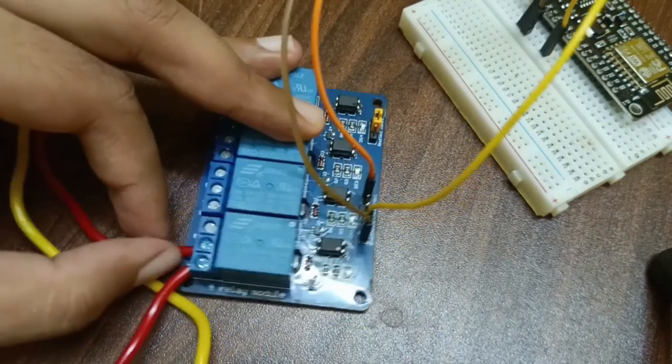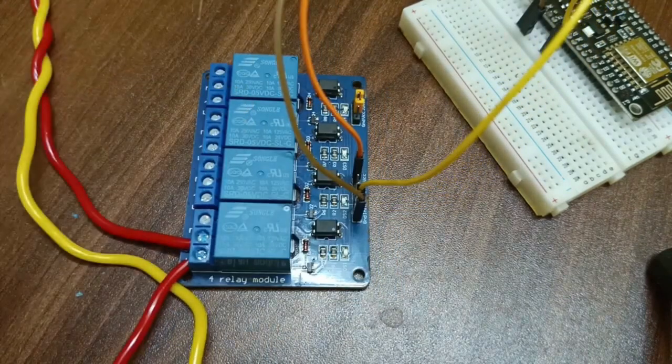Okay, it is connected. So our circuit is done.